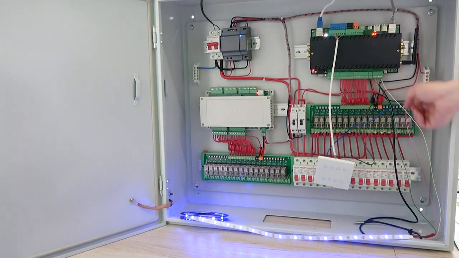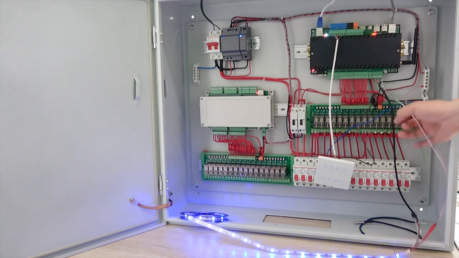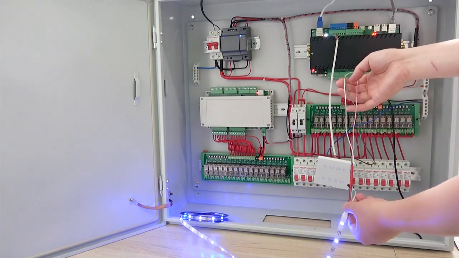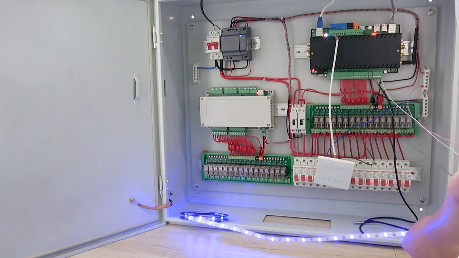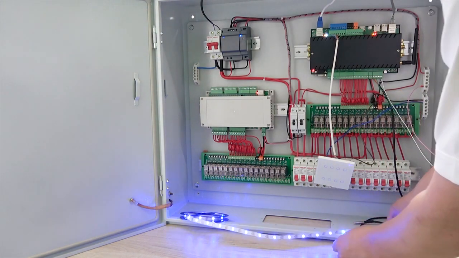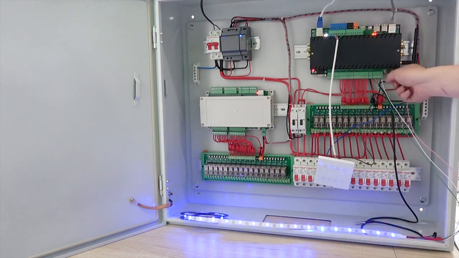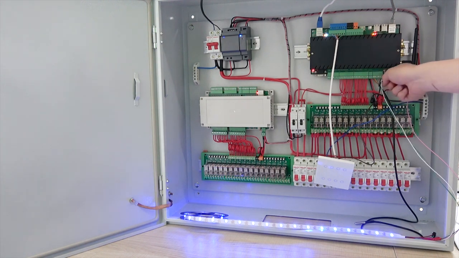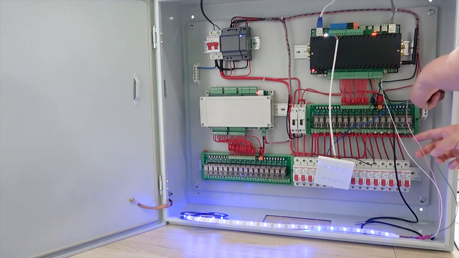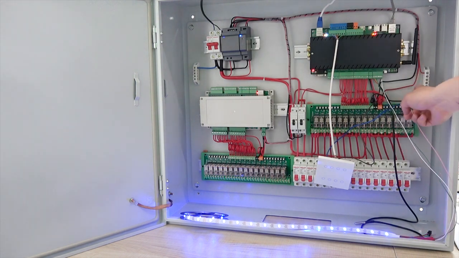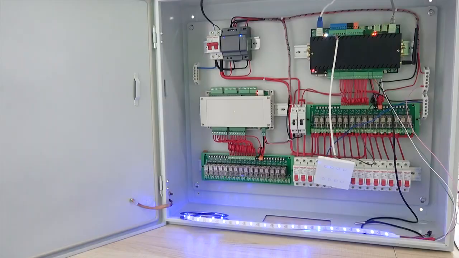And I have connected it with these 3 lines. You can see the LED strip has just 3 lines: VCC, ground and data. So you can see I have connected these lines to this server board: the GPIO, the ground and the voltage, which is 5 volt. That is for the LED strip.